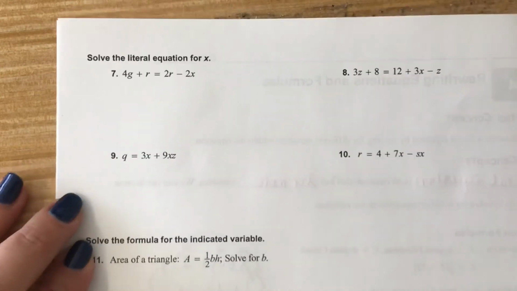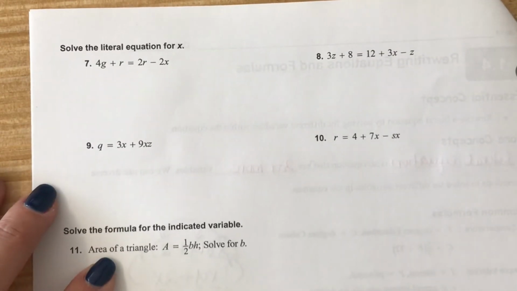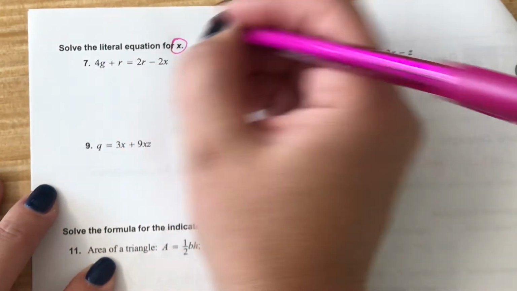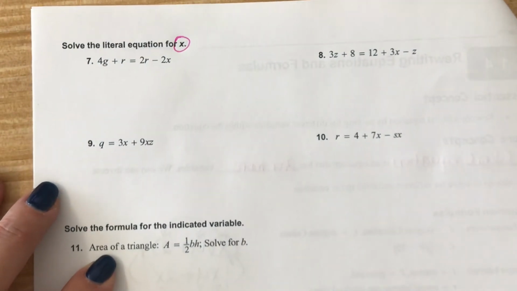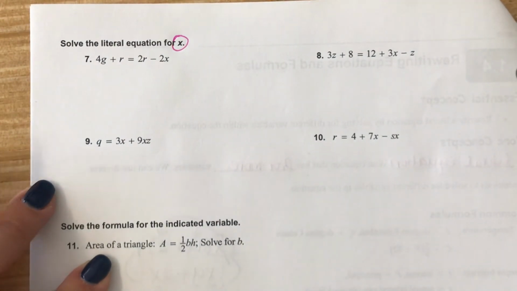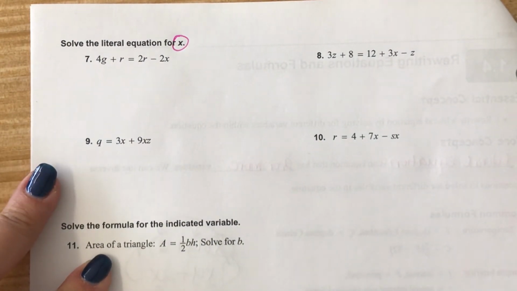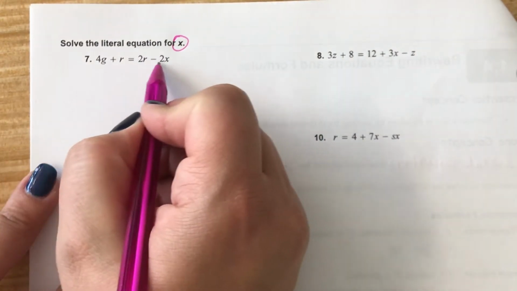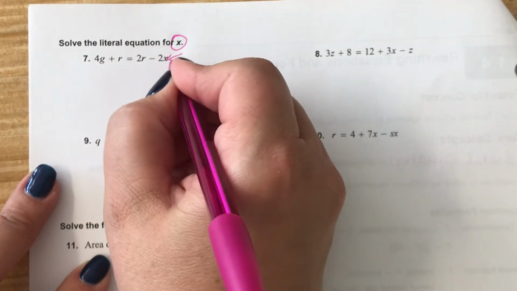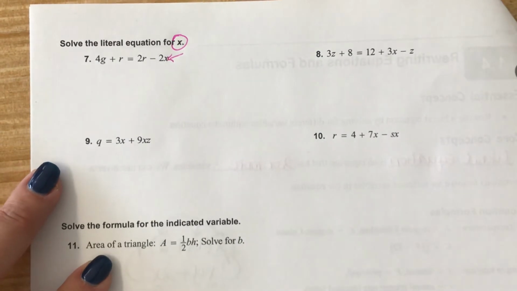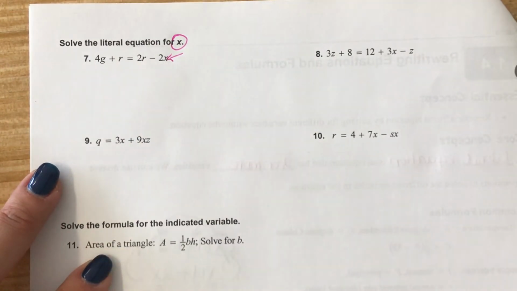In this particular section, the goal variable, or the variable that we're solving for, changes, so be careful with that. We want to solve the literal equation for x this time, so just be on the lookout for that. Look at your literal equation, identify where your variable is at. In this case, it's all the way here on the end, and let's start moving stuff around.